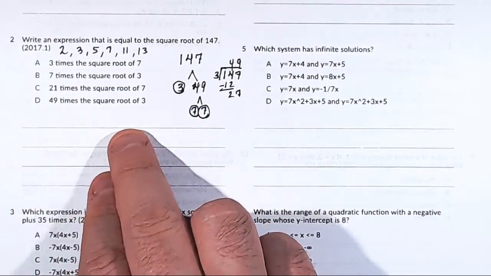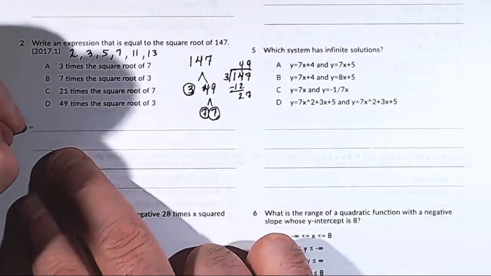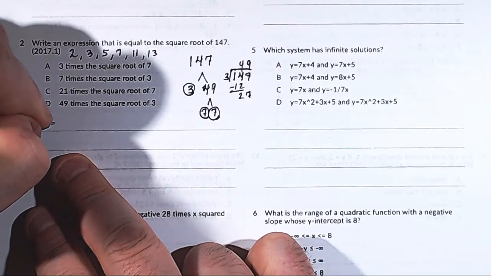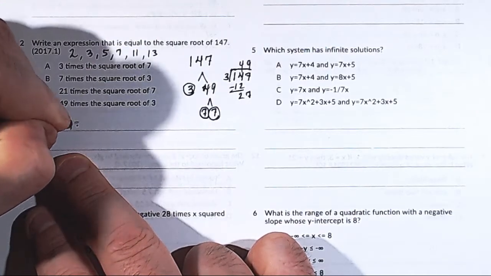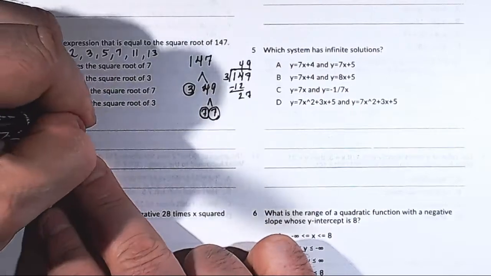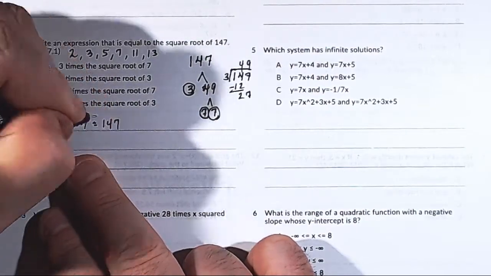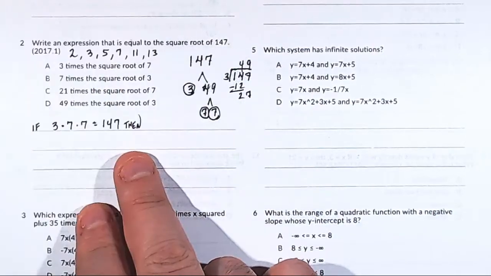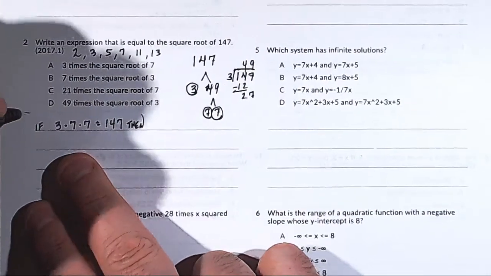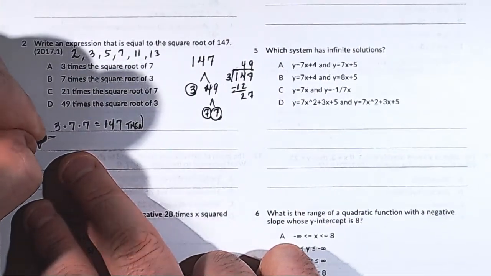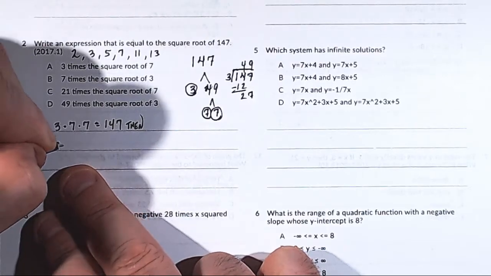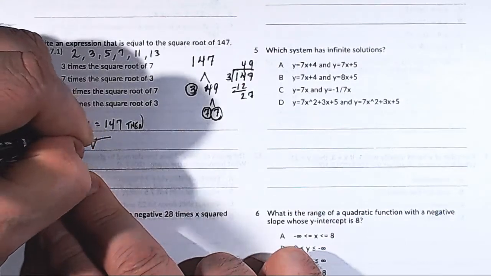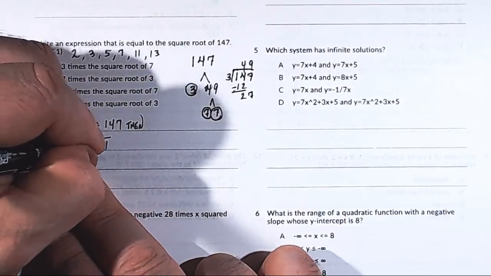So what I need to write is a little sentence here. If 3 times 7 times 7 equals 147, then the square root of 3 times 7 times 7 is equal to the square root of 147.